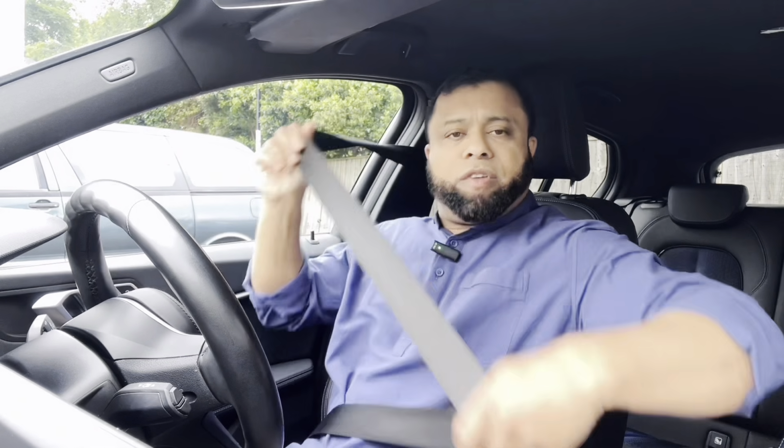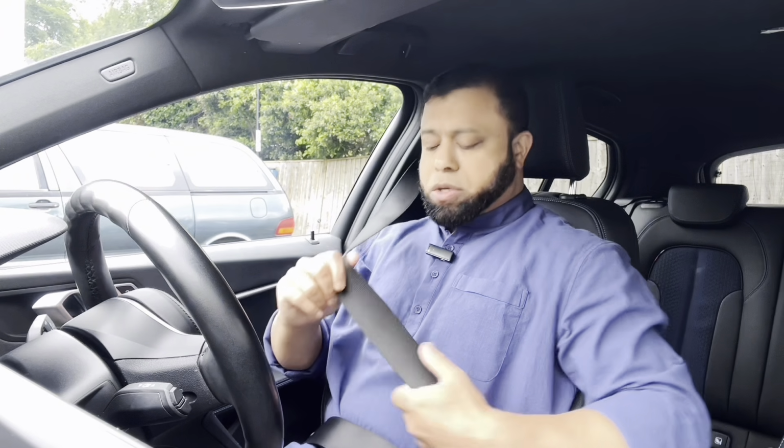So let's put the seatbelt on. Remember, when you're reversing, you don't need to put the seatbelt on by law, but when you go forward, you need to put the seatbelt on. So I'm going to go forward a little bit and then reverse. But because I'm going to go forward, I'm going to put my seatbelt on. I don't want to break the law. When I'm reversing, I have a choice.